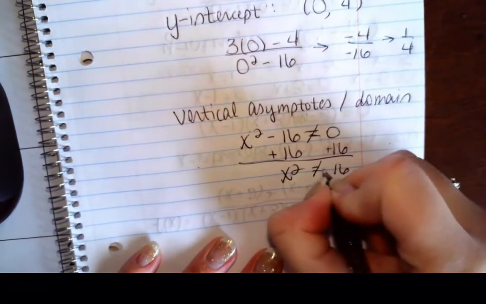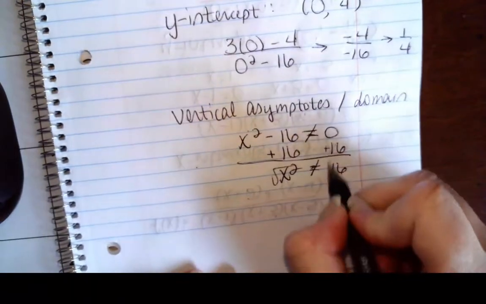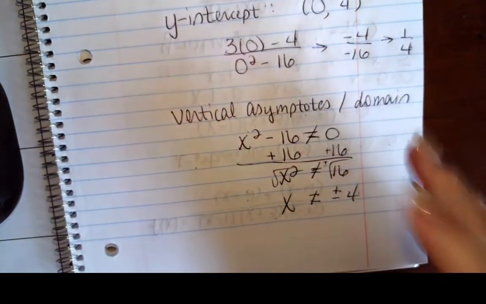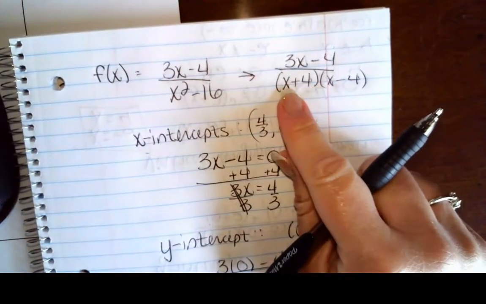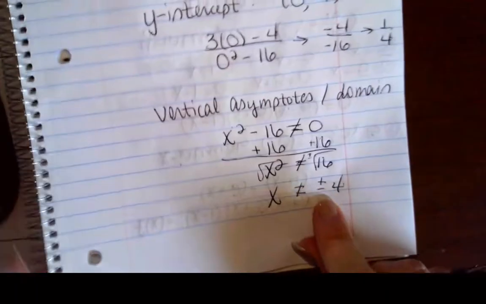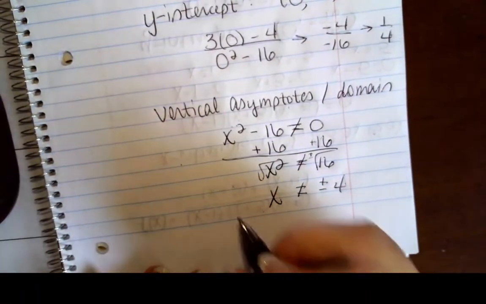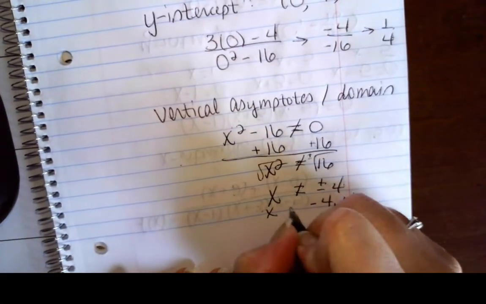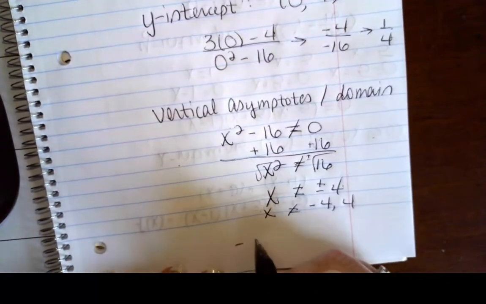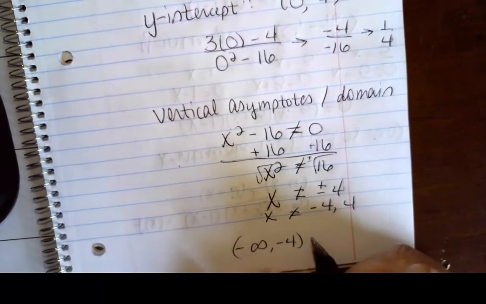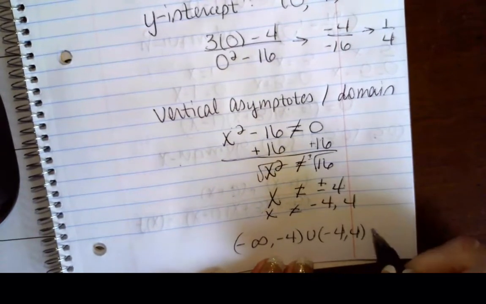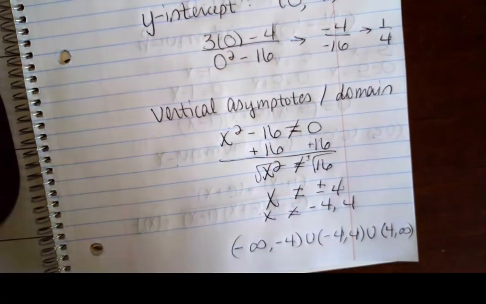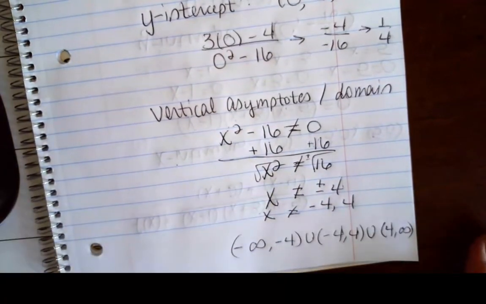So I have x squared cannot be 16. Take a square root of both sides. So x cannot be positive or -4. Well, that's exactly what I got up here. x can't be -4. x can't be +4. So you've got two values. x cannot be -4 or +4, but it can be everything else. So from -infinity to -4, between -4 and 4, and then from 4 to +infinity. That's your domain. That's everything you're allowed to use.